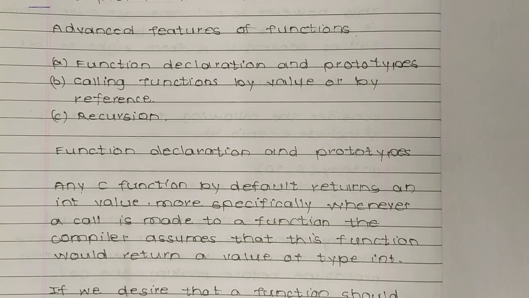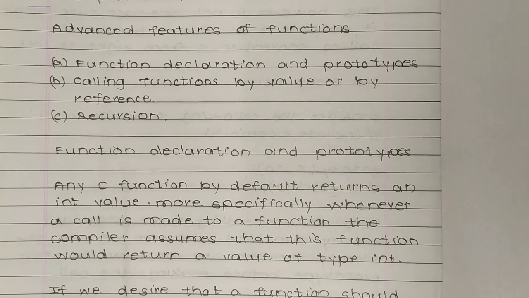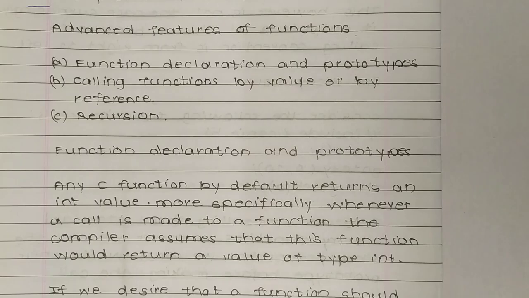Advanced features of functions. There are some advanced features in functions also: A. Function declaration and prototype. B. Calling functions by value or by reference. And C. Recursion. First is function declaration and prototypes.